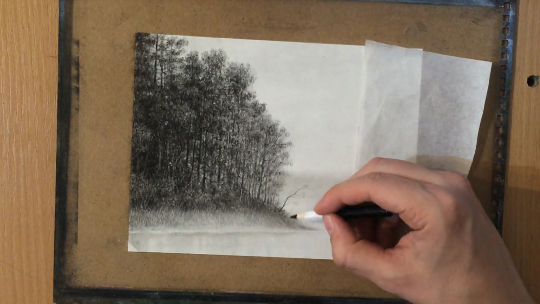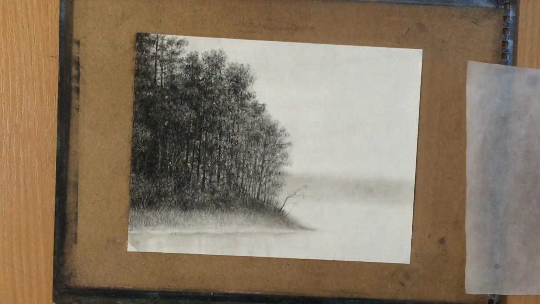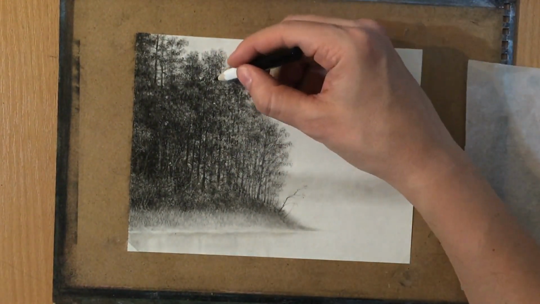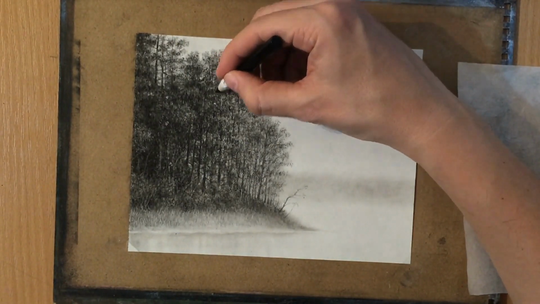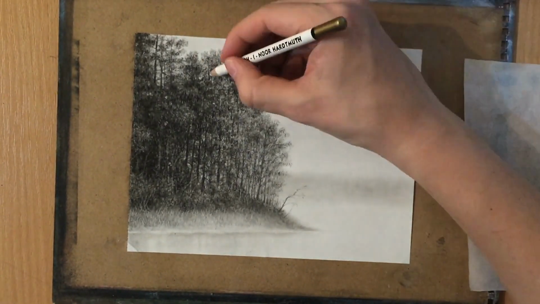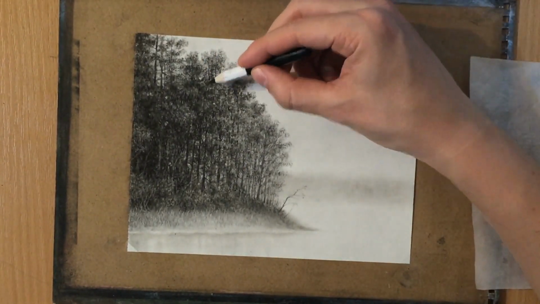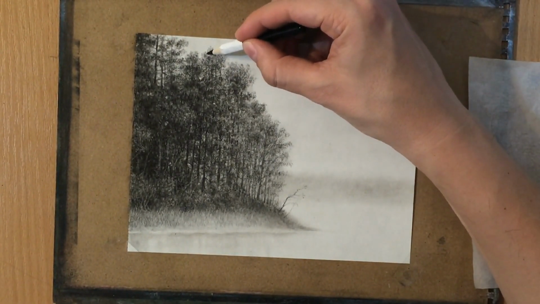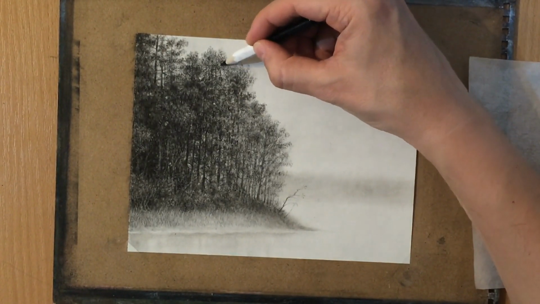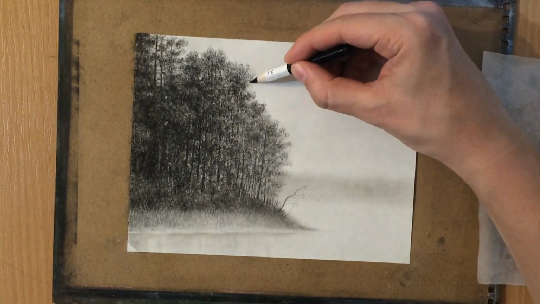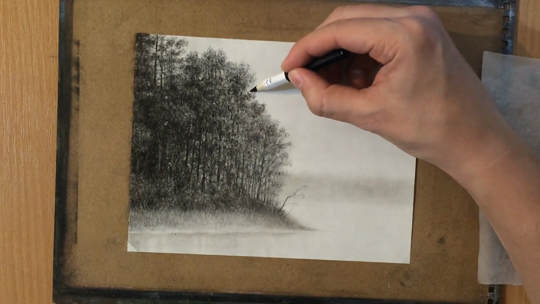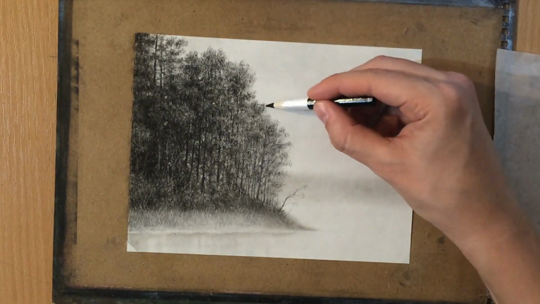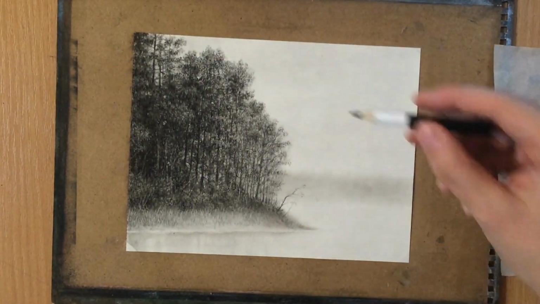And here and there I'm adding a little more detail by adding some more suggestions of tree trunks and maybe some bushes and stuff like that. And I'm going over those treetops with a black colored pencil, trying to add a little more detail there.